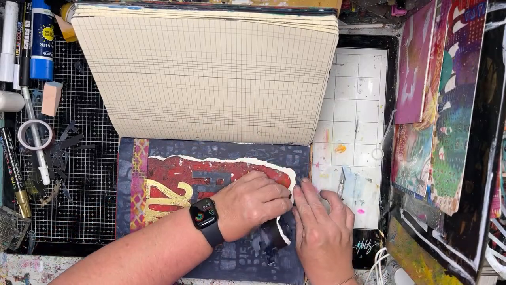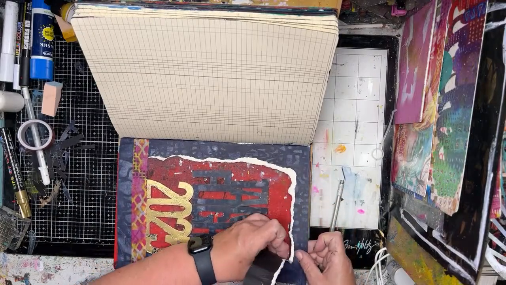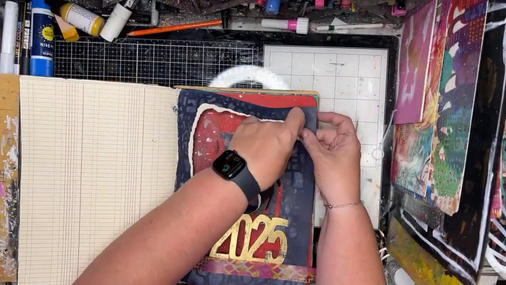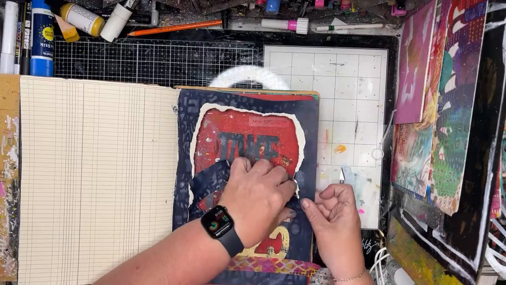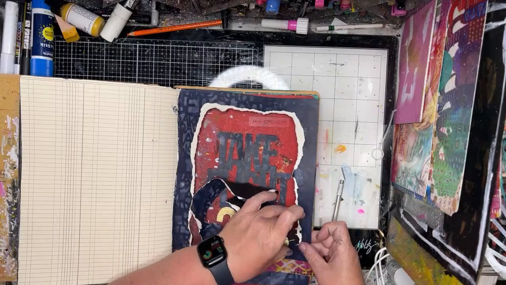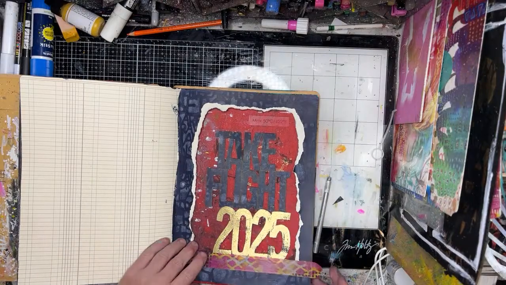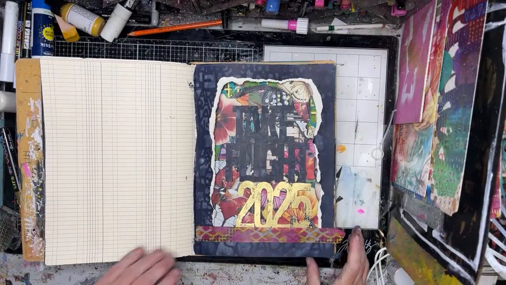Because I really love that idea, sort of like layers and peeking through holes in the garden. And the good thing about this is if it's not the right size, you can go back and change it afterwards. So, ta-da! That's what it's going to look like.